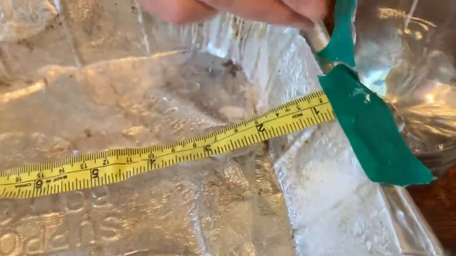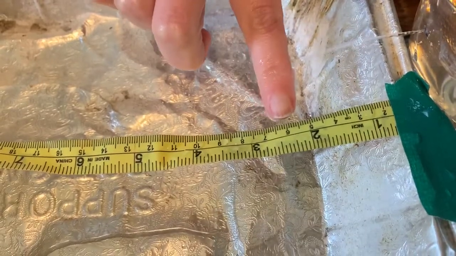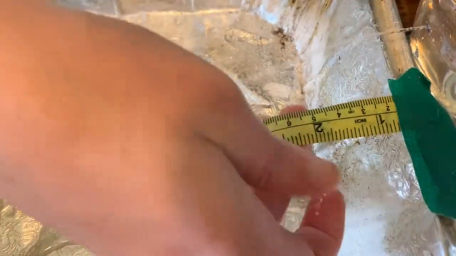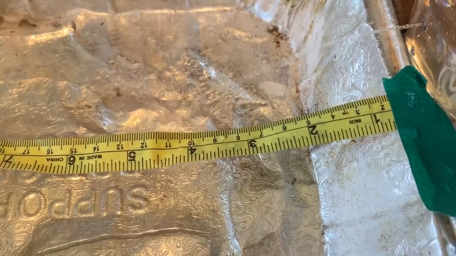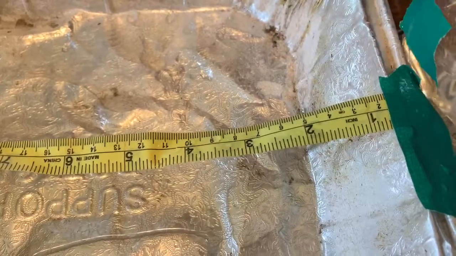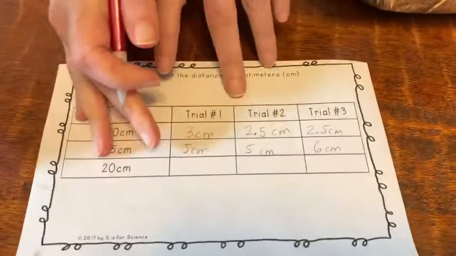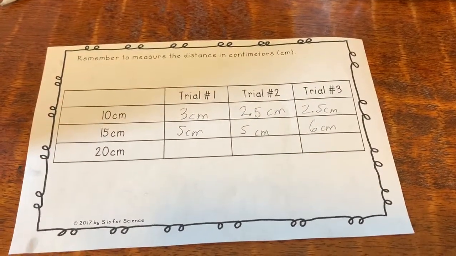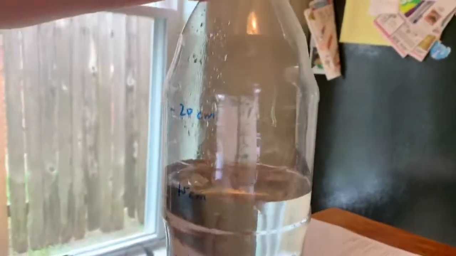Okay, all right, one more time. We still at 15 centimeters? We are. And maybe that one is 6 centimeters? What are we thinking? Maybe 6 centimeters for that one? Okay. All right, 6 centimeters for that one. Okay. All right. Yes? Okay, so now let's fill it to 20 centimeters.